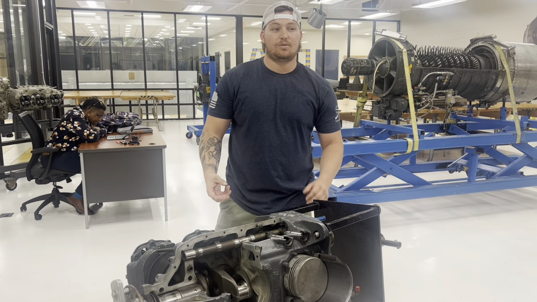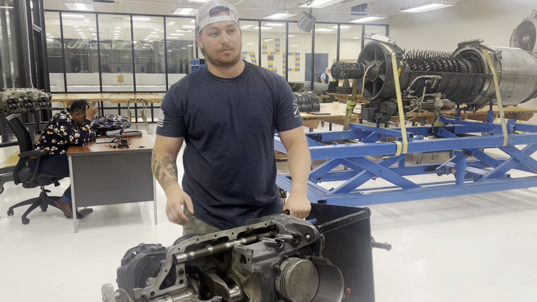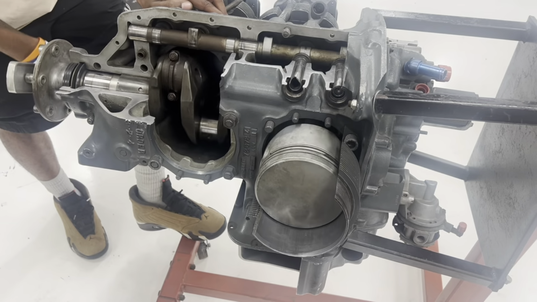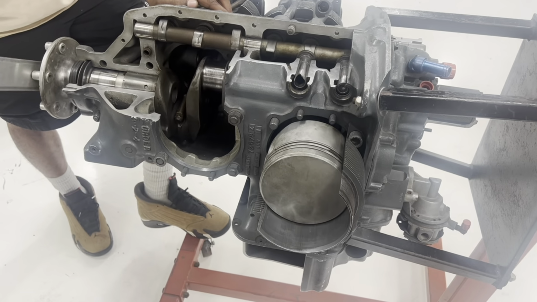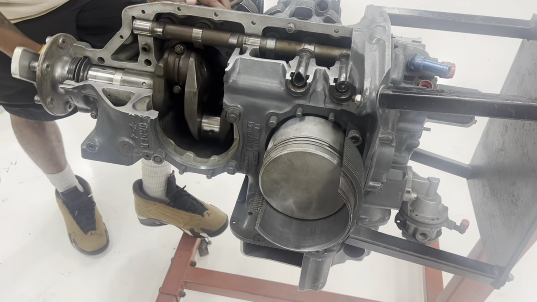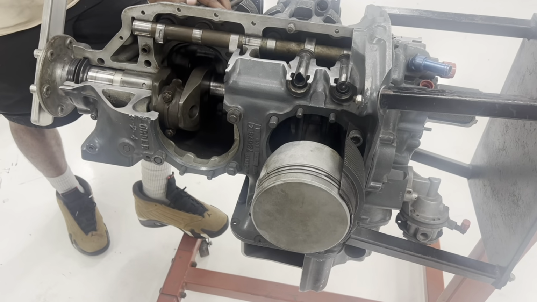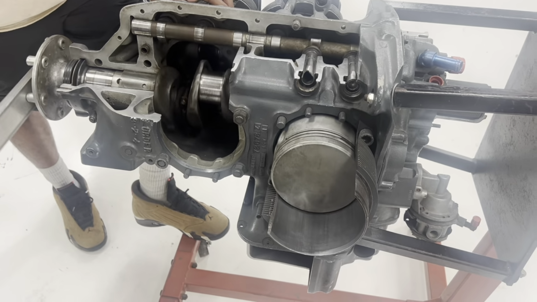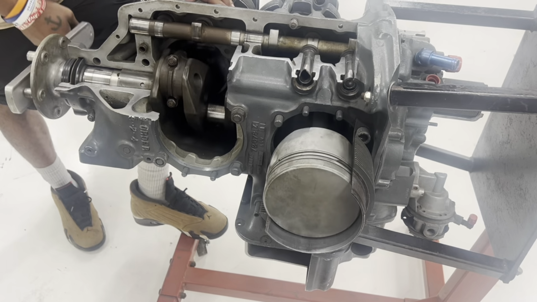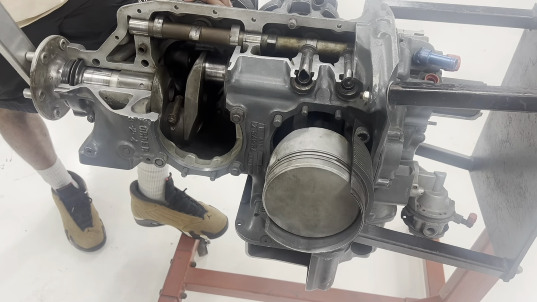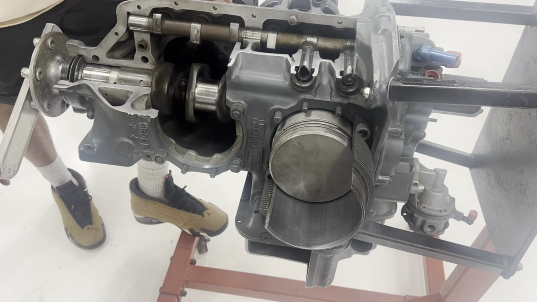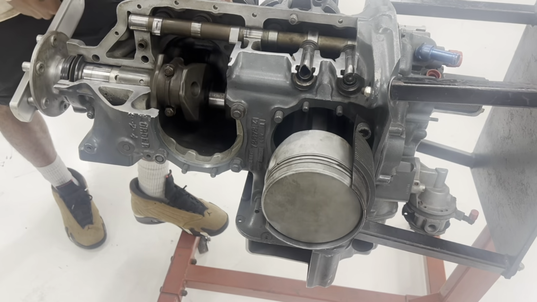The engine is air-cooled using airflow and cooling fins to remove heat. Alright, this is a 4-stroke cycle. Each cylinder completes 4 strokes. First stroke is an intake stroke. The intake valve opens, piston moves downward, fuel and air mixture enters the cylinder. Second stroke is compression. Both valves close, piston moves upward, fuel and air mixture is compressed.